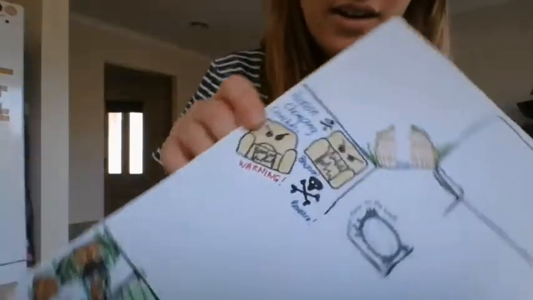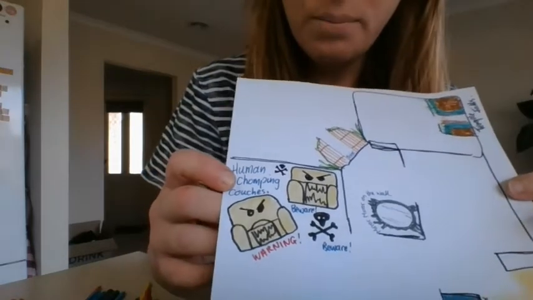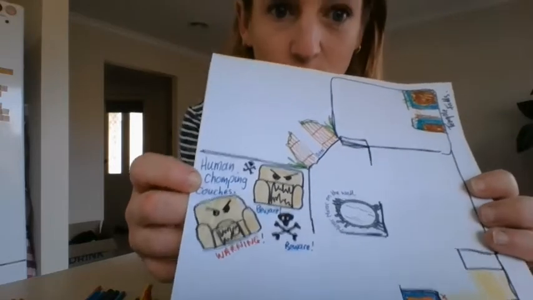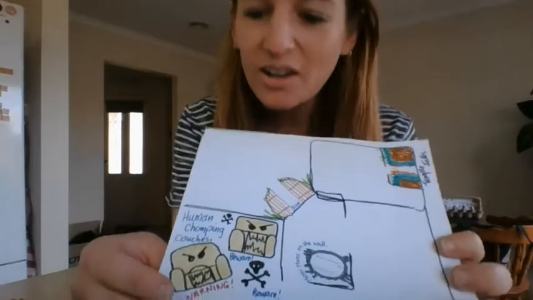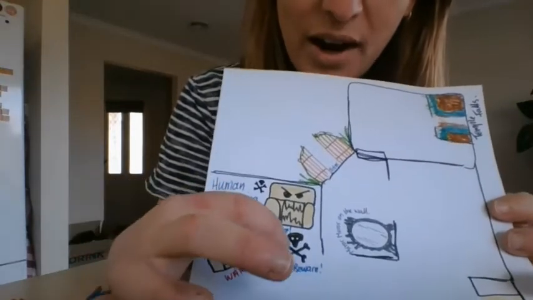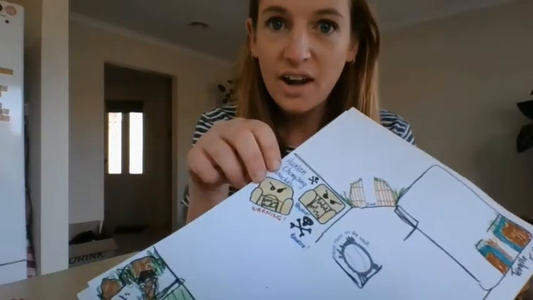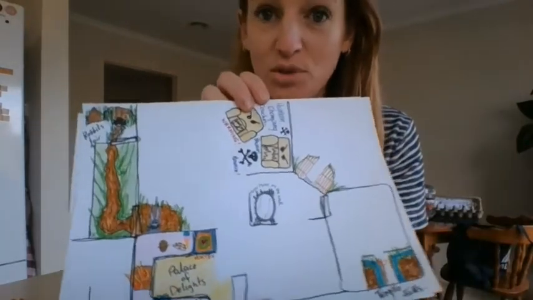Over here, turn it around, I've got the human chomping couches. So I've got some very big fluffy couches that almost look like they could swallow you whole. So I've decided, you know what, they are going to swallow you whole. Warning, beware, I've got some skull and crossbones, I've got some evil couches. So you might have to bypass the evil couches to get to the treasure.